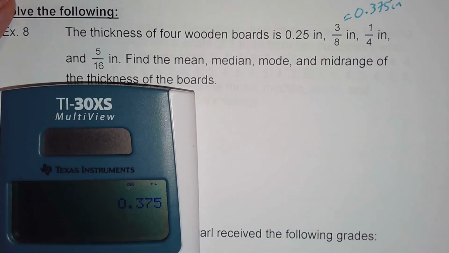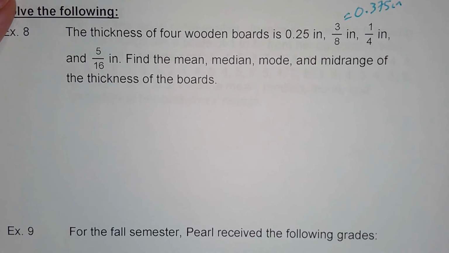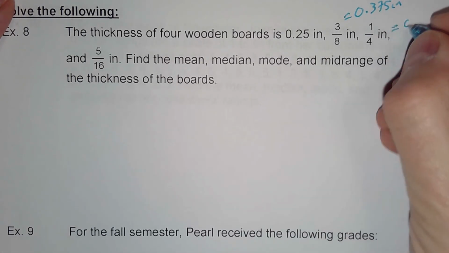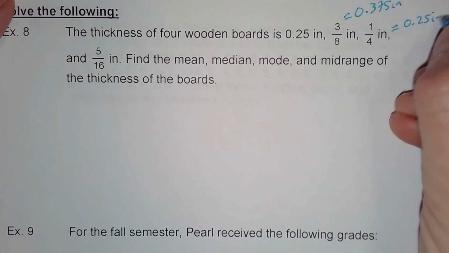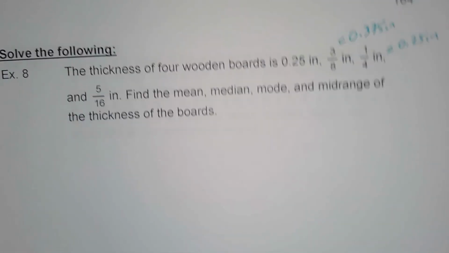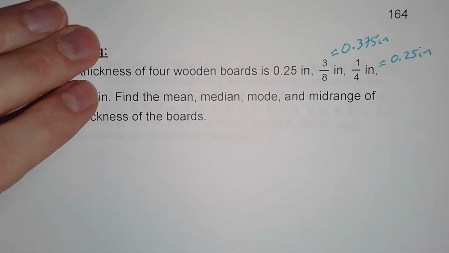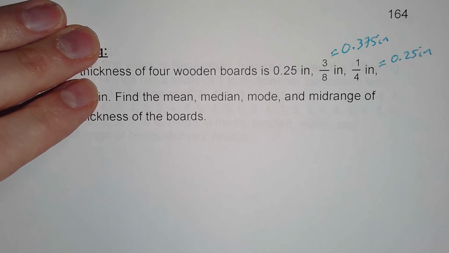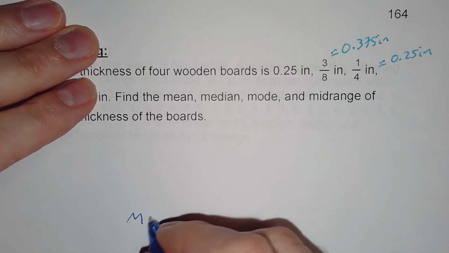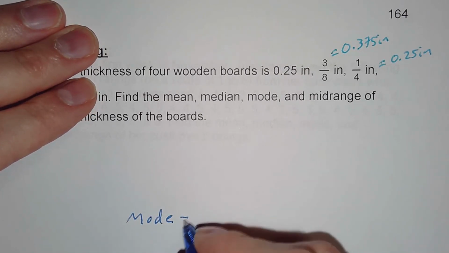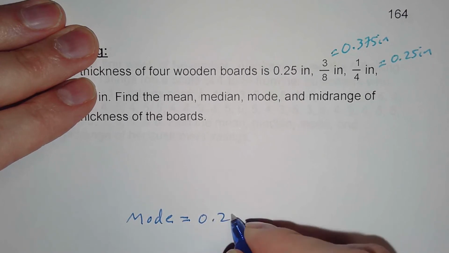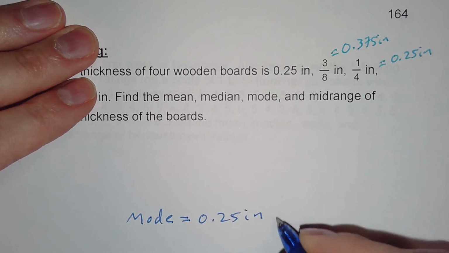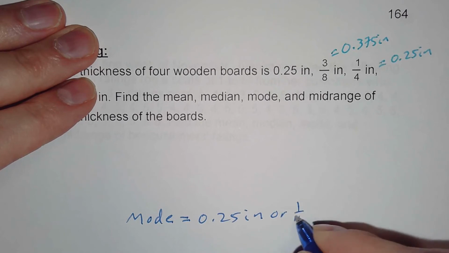Do the same thing for 1/4. That would be 0.25 inches. So already you can tell me which one's the mode. Mode would be 0.25 inches, or 1/4 of an inch.